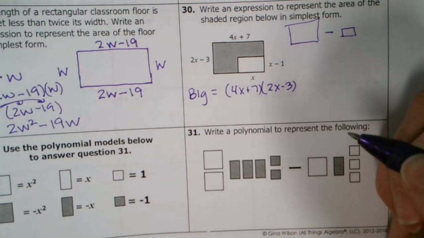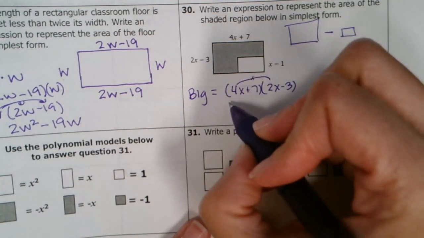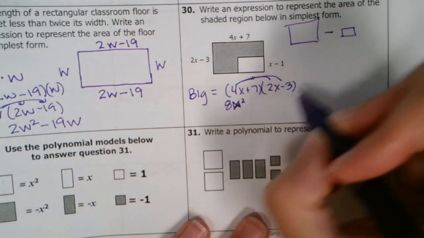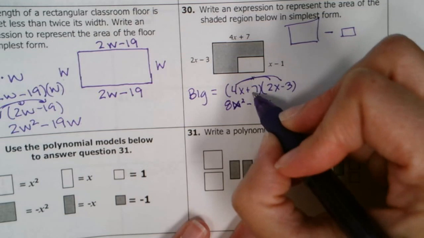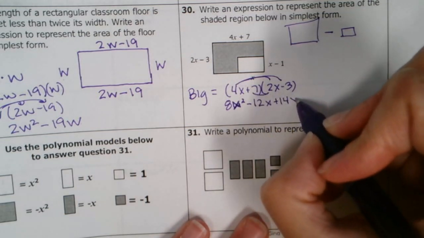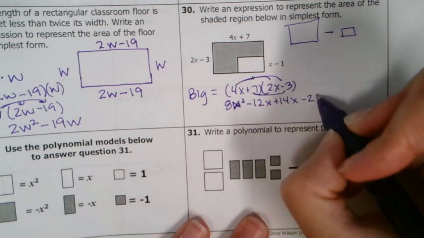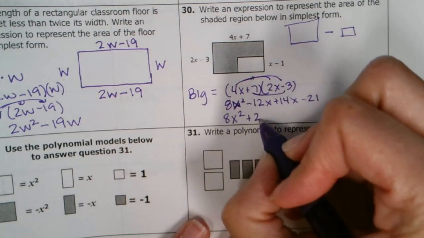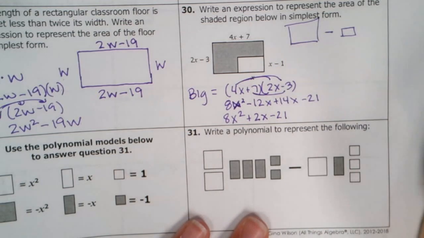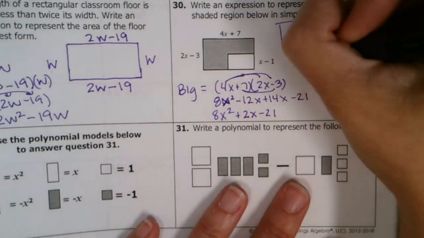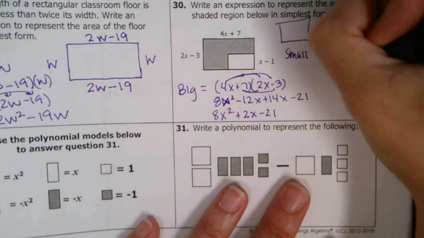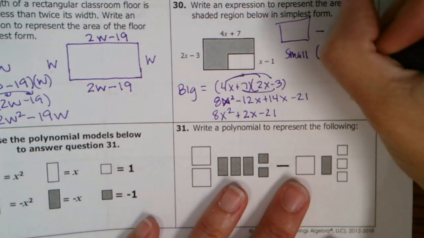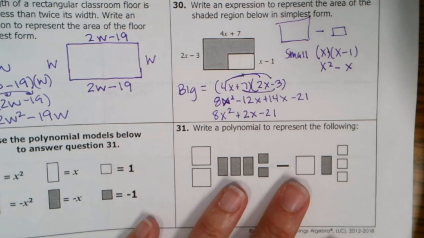And I'm going to have to do first times first. Oops, that's an x. Minus 12x plus 14x minus 21. And then combine my like terms in the middle. So that's the big one. I'm going to do the small one, x times x minus 1. So I get x squared minus x.